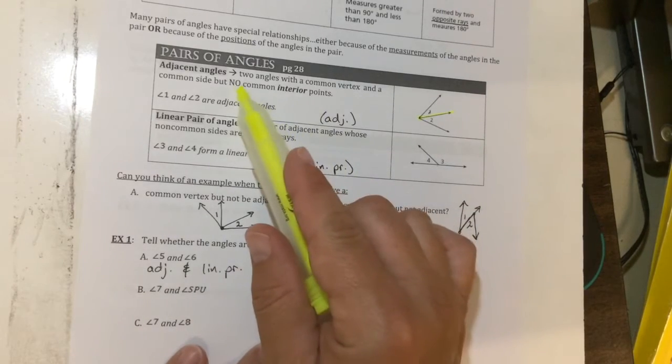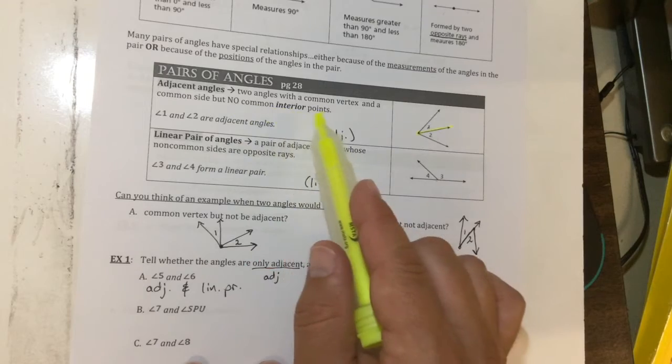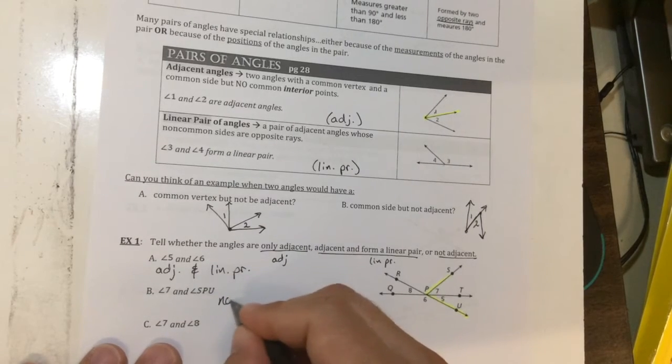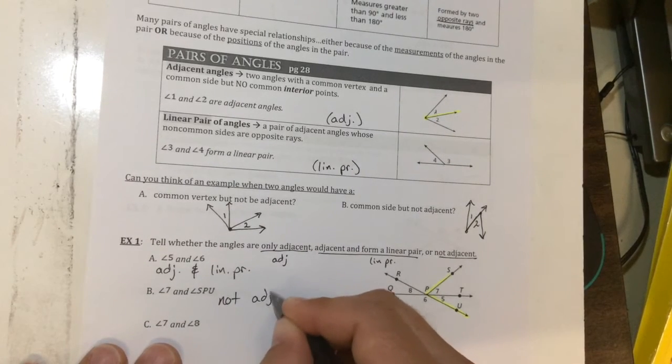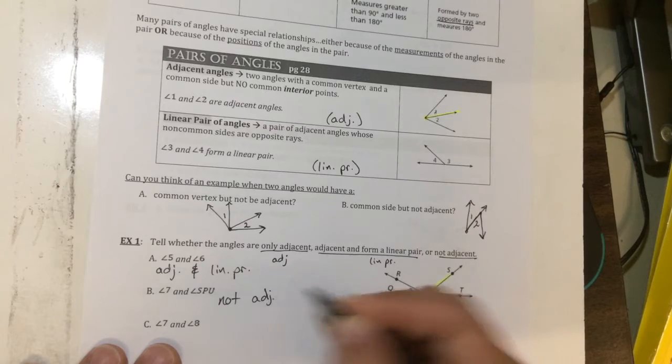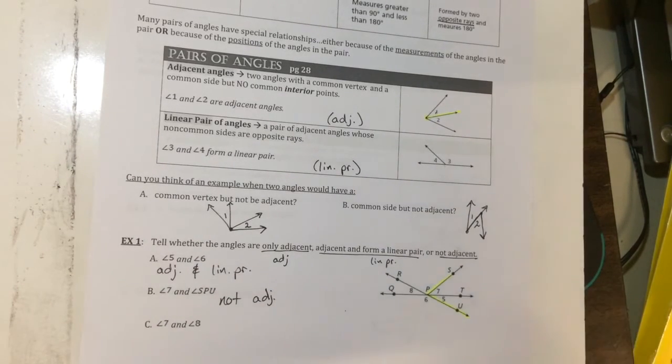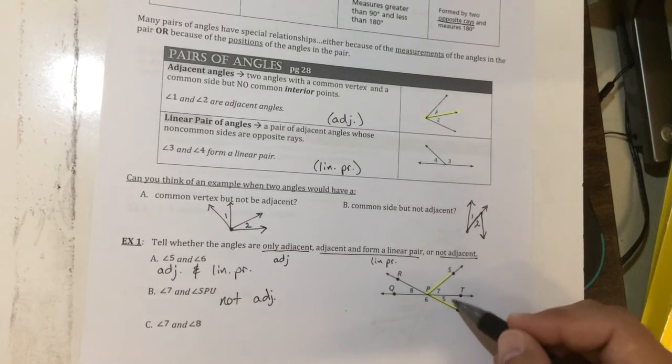And that means they have common interior points, and we're not supposed to have common interior points for them to be adjacent. So these are not adjacent because they overlap. Okay, any angles that overlap like that, where one is inside another, are not considered adjacent. 5 and 7 would be adjacent, but not 7 and SPU.